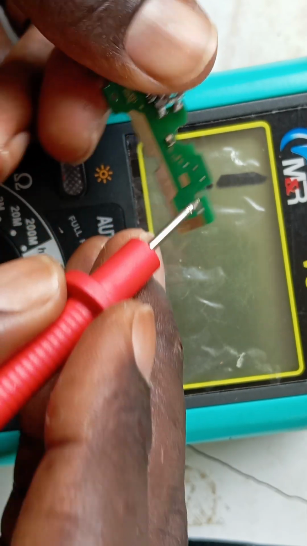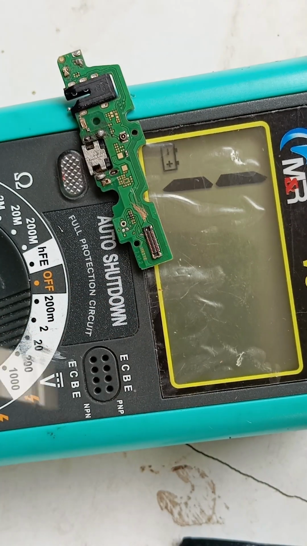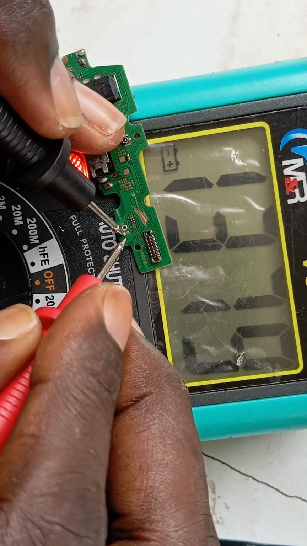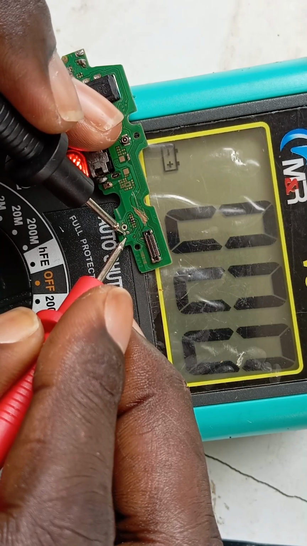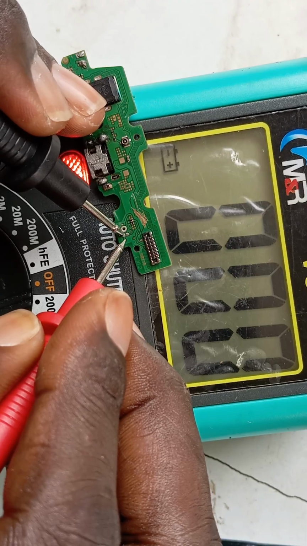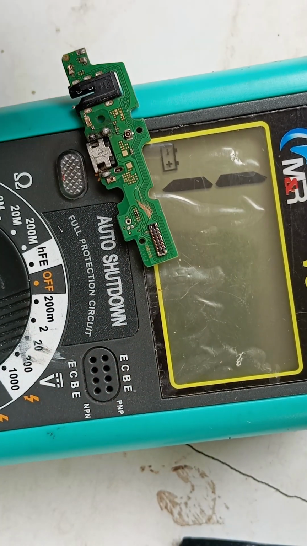The points are connected. If I use my multimeter, you see that it's connected. See that the points are connected. So if you jumper it from there, it should work.